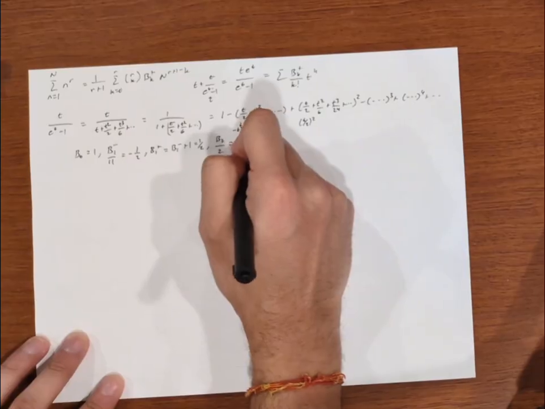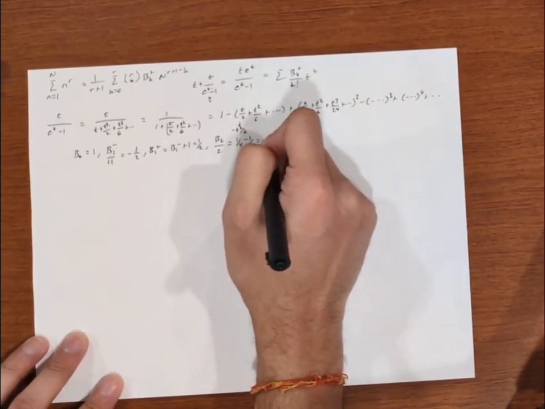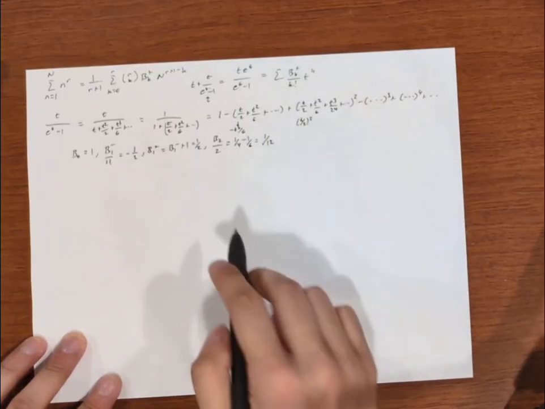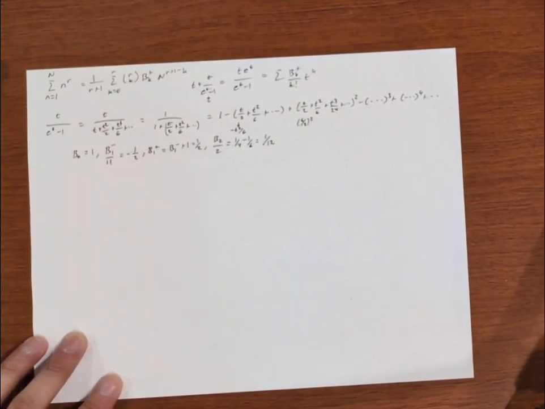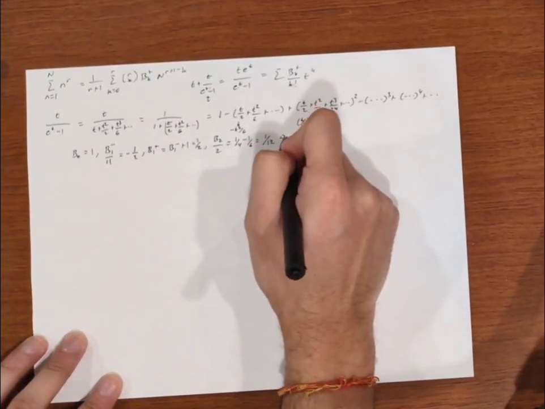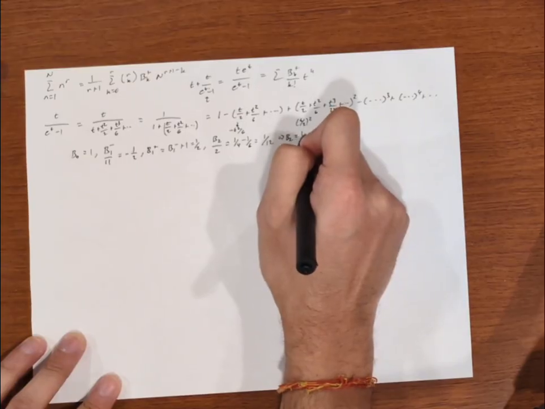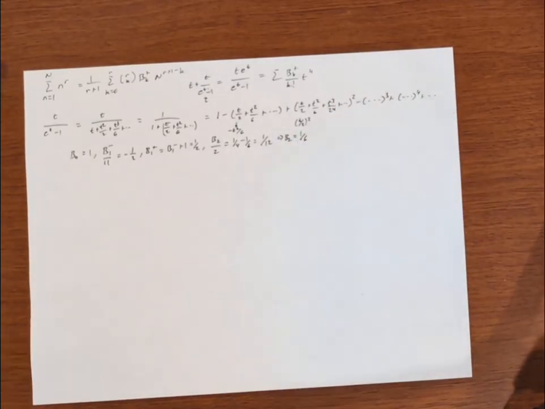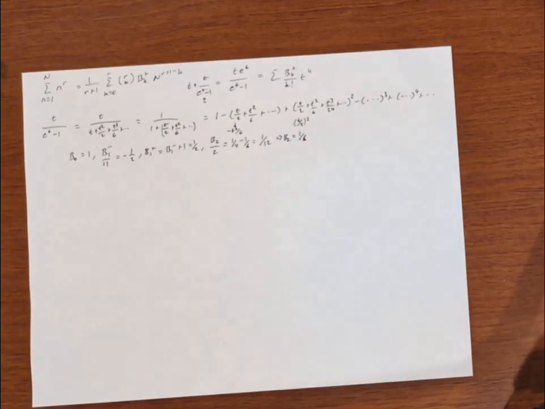So what we get is that this is 1/4 minus 1/6, which should be equal to 1/12, I think. Yep. And so then what we end up with is that b2 is equal to 1/6. Okay.